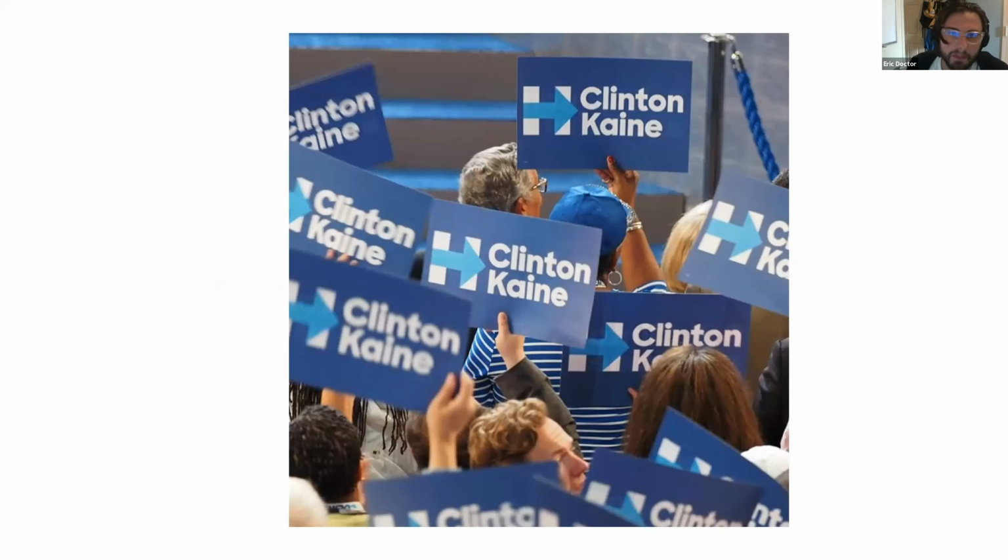So Michael Beirut and his team at Pentagram designed this logo for Hillary Clinton, and it's based on squares and triangles, meant to be really, really simple, because the idea is that we want this symbol that is really easy to recreate.